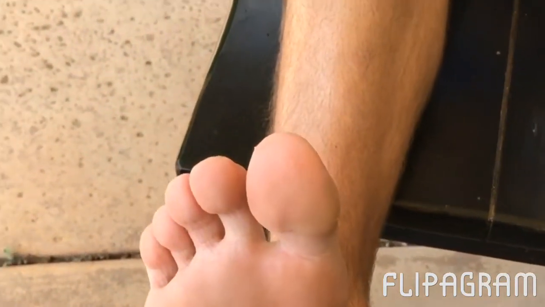Next is range of motion. So first we do dorsiflexion, which should be 15 to 20 degrees. Then we do plantar flexion, which should be 40 to 50 degrees. Inversion, 25 to 35 degrees. Eversion, 20 to 25 degrees.